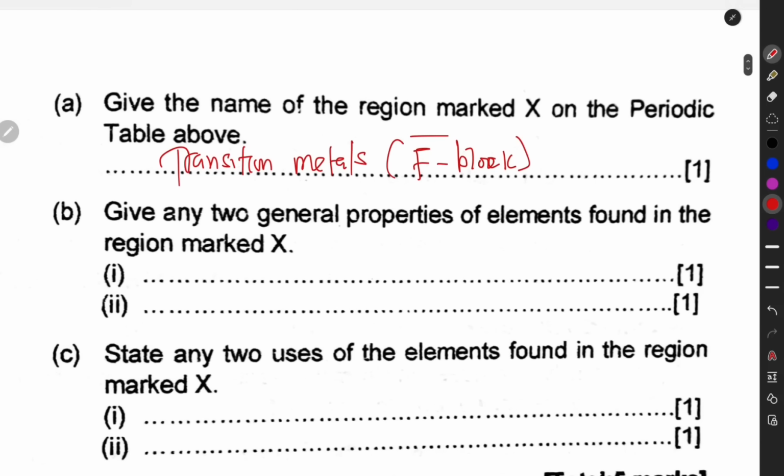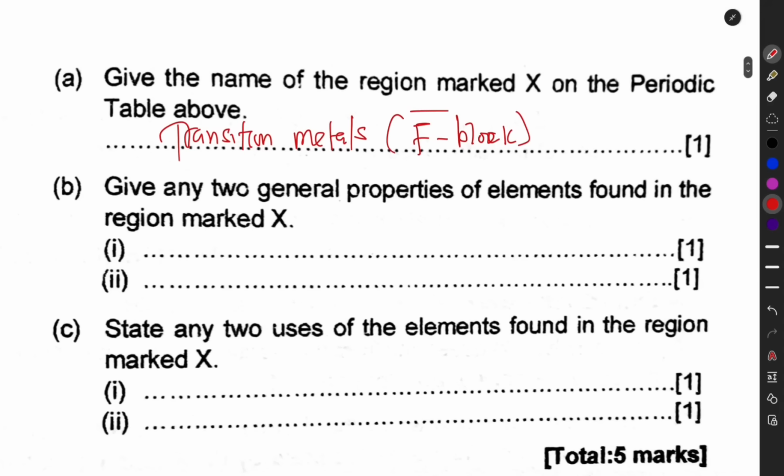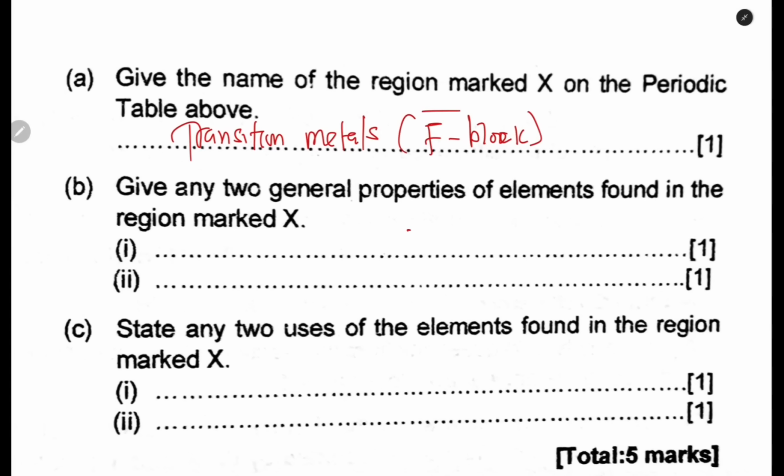Then give two general properties of elements found in the region marked X. So what is the general property of the elements found in the region marked X? Now these are metals, as the name suggests, transition metals. So what do they have in common?